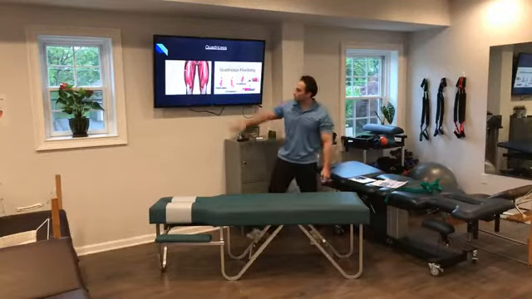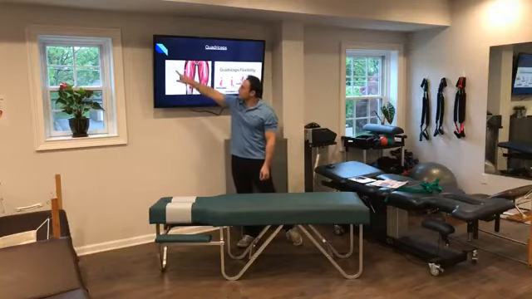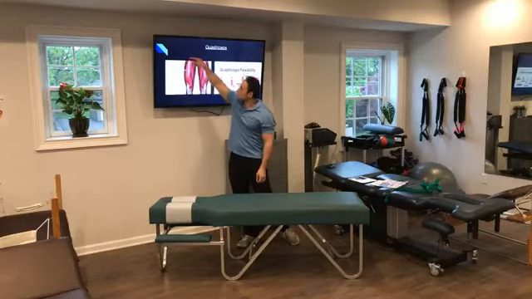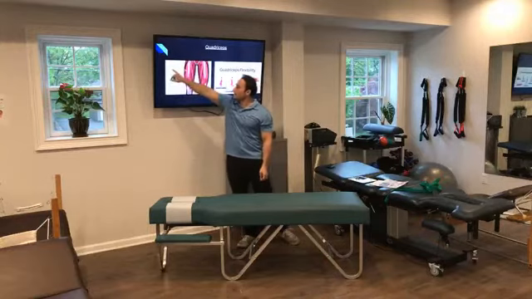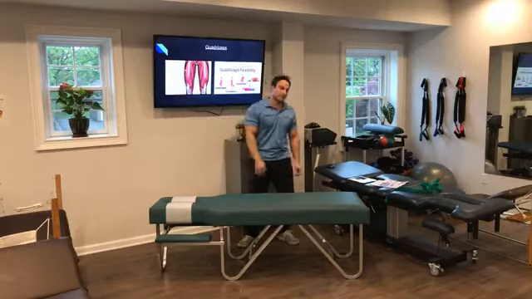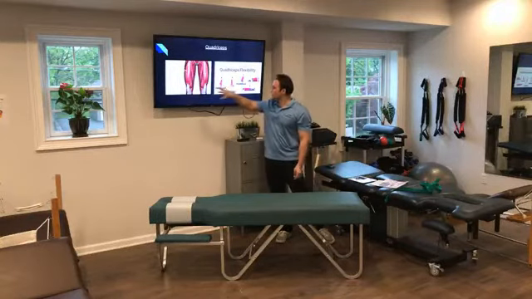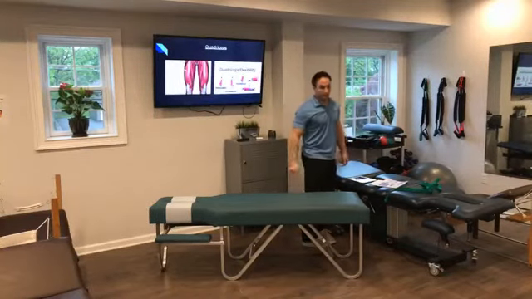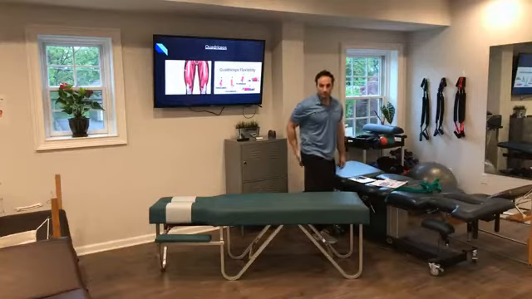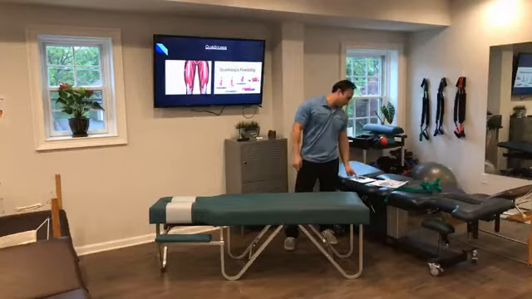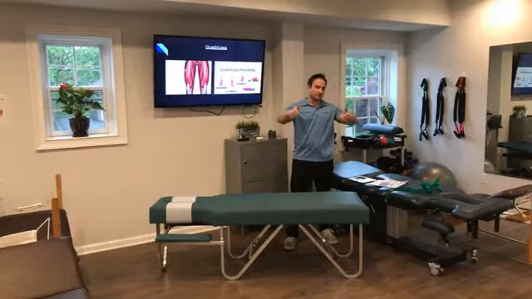And the 4 quads, if you want to know what they are, it's rectus femoris, which is the huge muscle going down the leg. You got vastus intermedius, lateralis, and medialis. Those are the 4 muscles if you are interested in knowing what they are. But they all are stretched when you're doing anything that brings your ankle towards your butt. Got that? Any questions? No? Good.